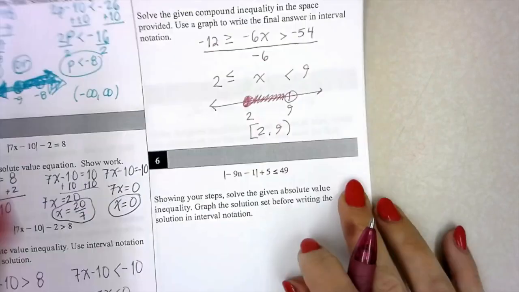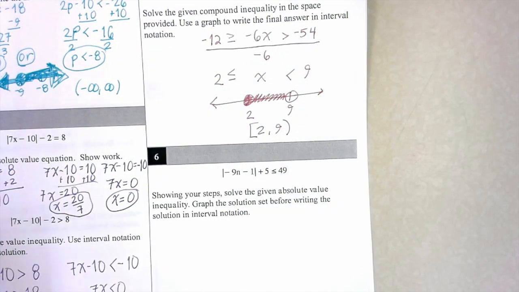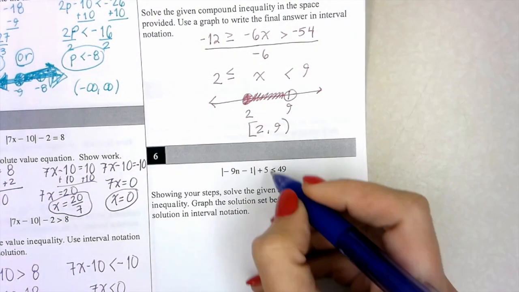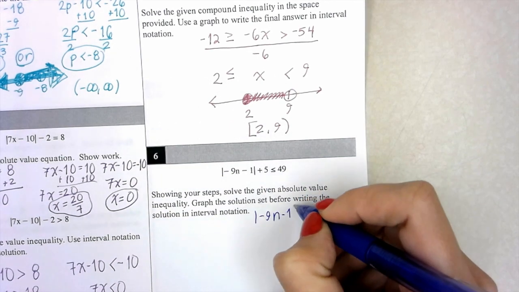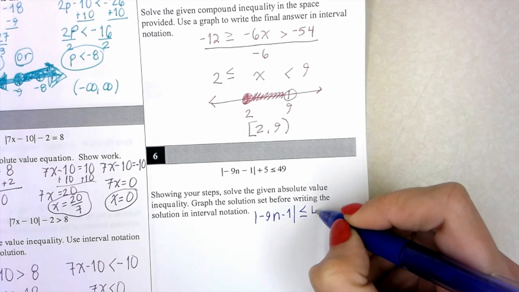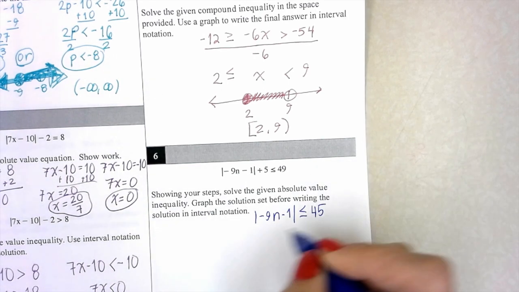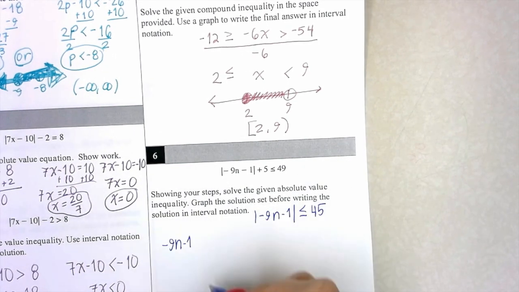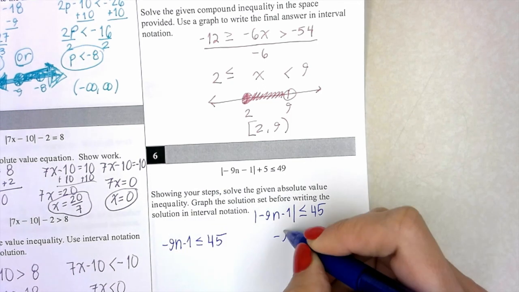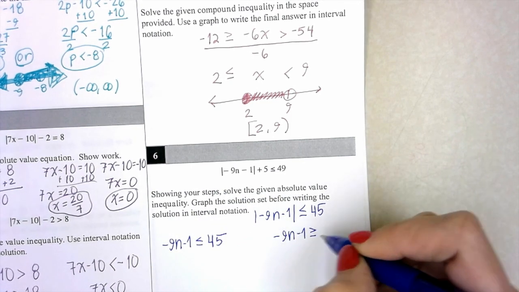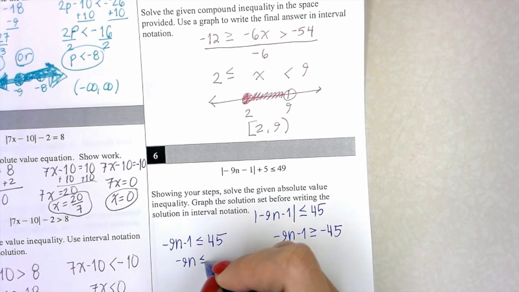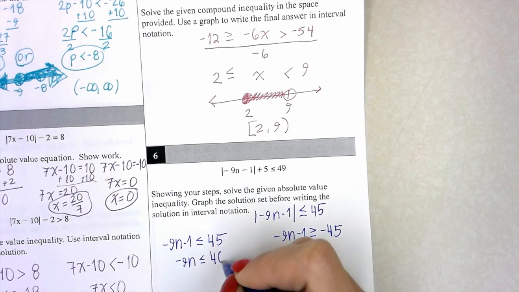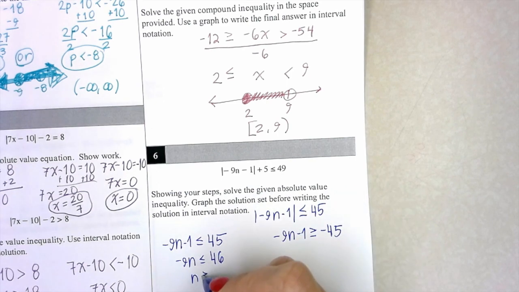Next, we have another absolute value. Subtract 5. I get the absolute value of negative 9n minus 1, subtracted that 5, less than or equal to 45. Now, my two inequalities: negative 9n minus 1, same. Negative 9n minus 1, change. Add 1. Negative 9n is less than or equal to 46. Divide by negative 9, and n is greater than or equal to. Negative 9 divided in there, so I'm just going to have 46 over negative 9.